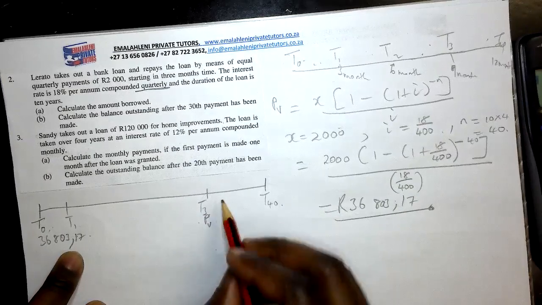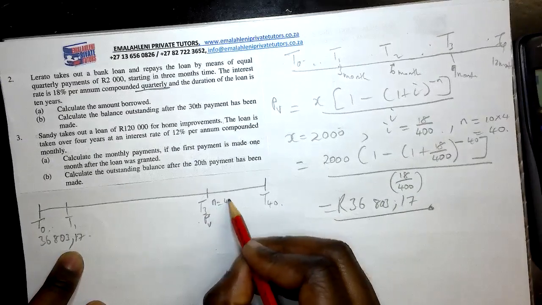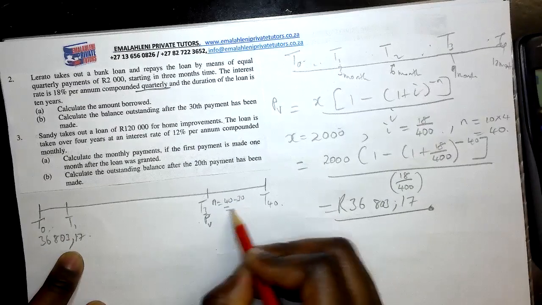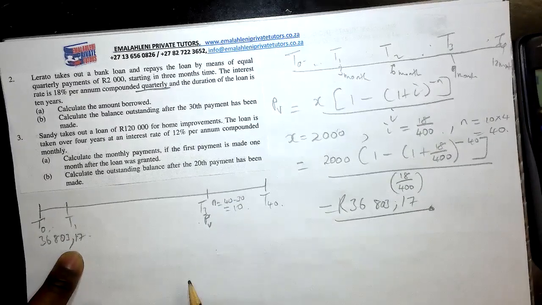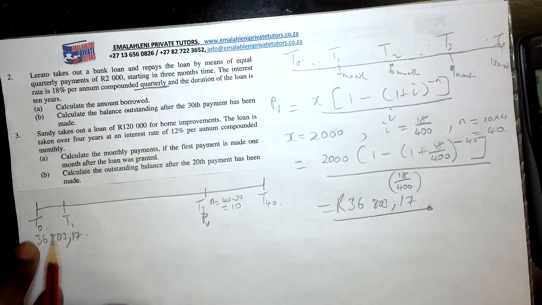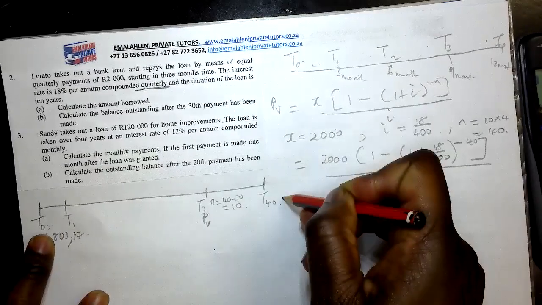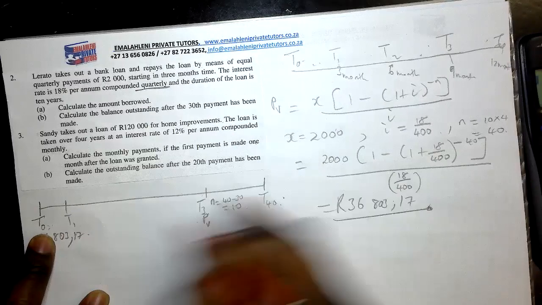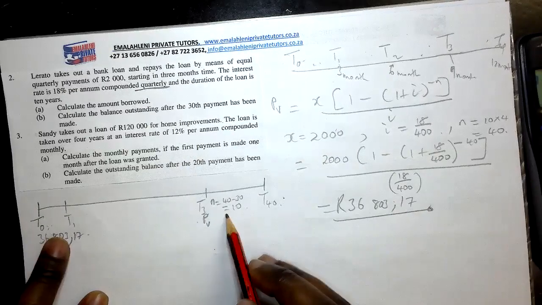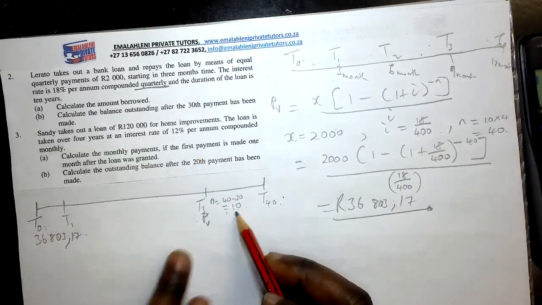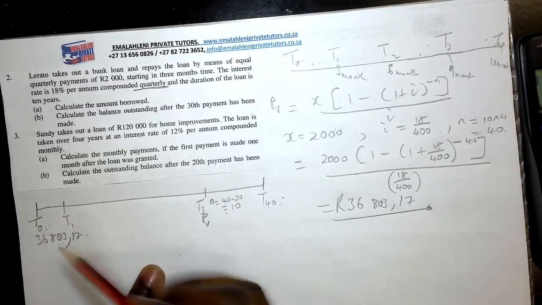What is our N? N is equal to 40 minus 30. We get 10. Because remember, when you calculate the amount that you're supposed to pay, the whole amount, that amount should be high. But here now, because we're left with 10 months, it means that our balance is less than 36,000. So now let's see.